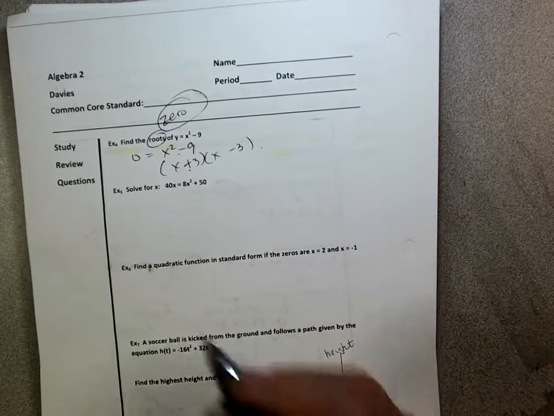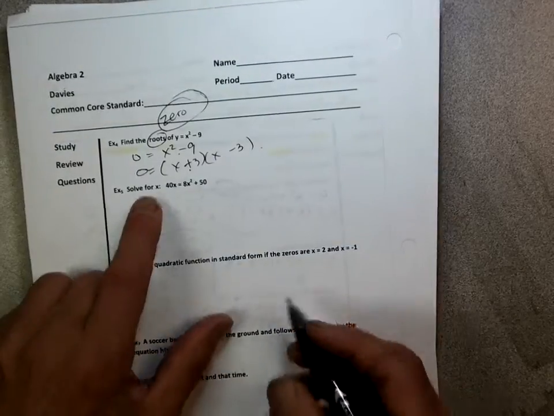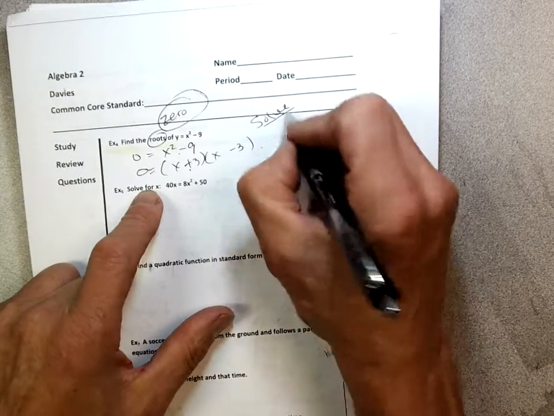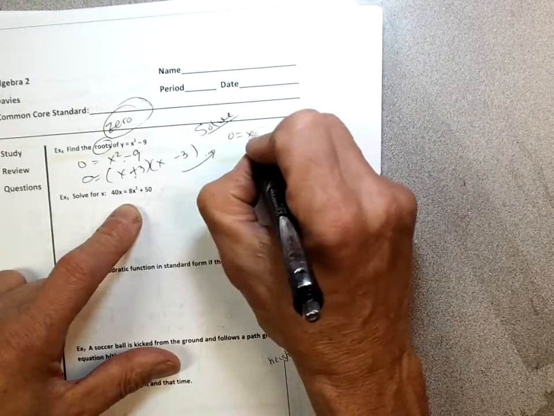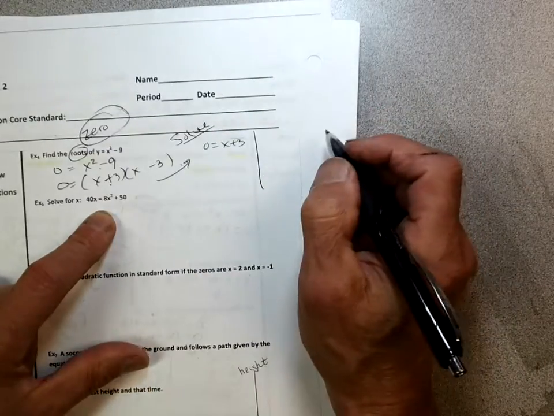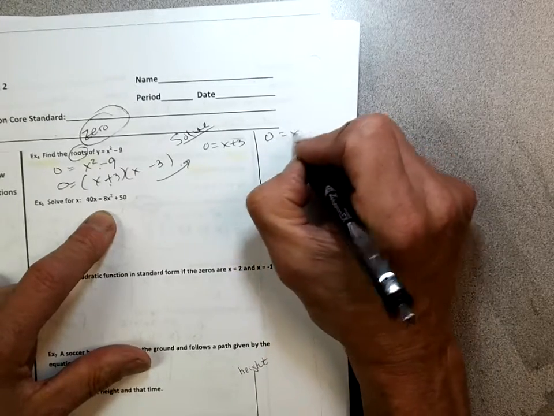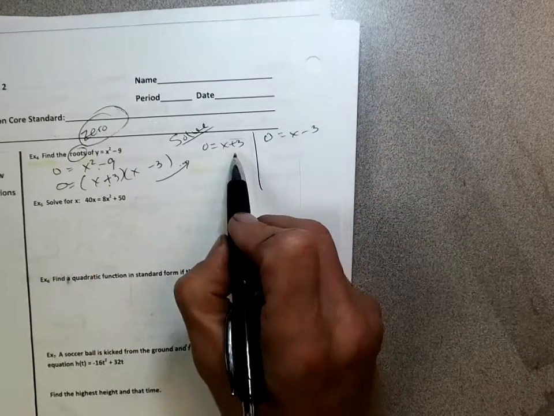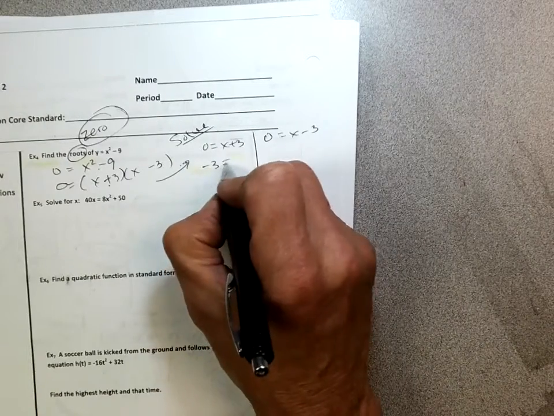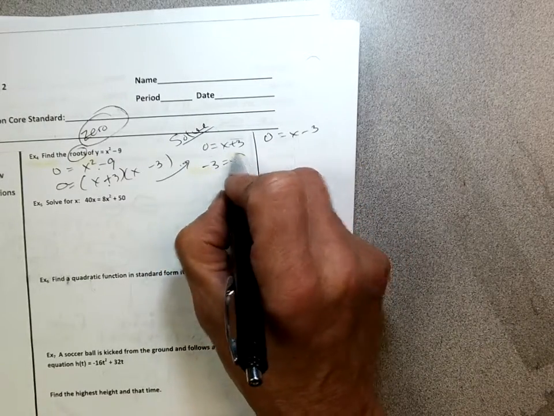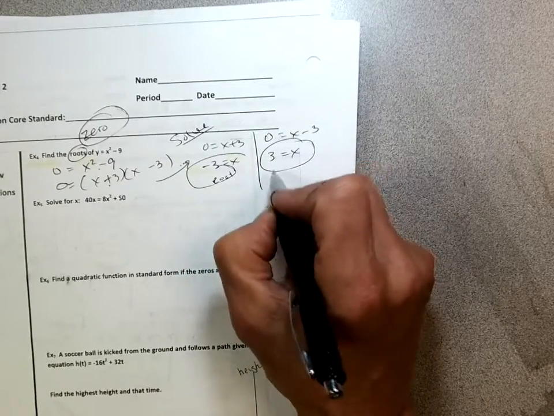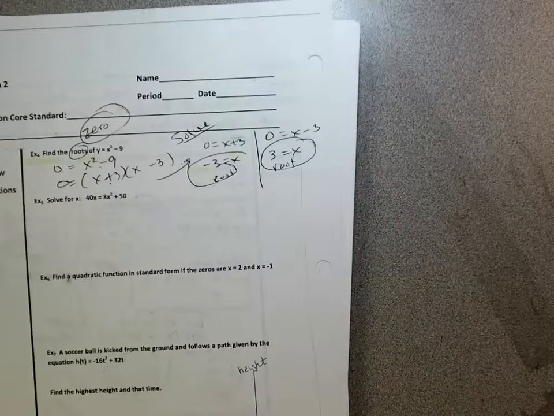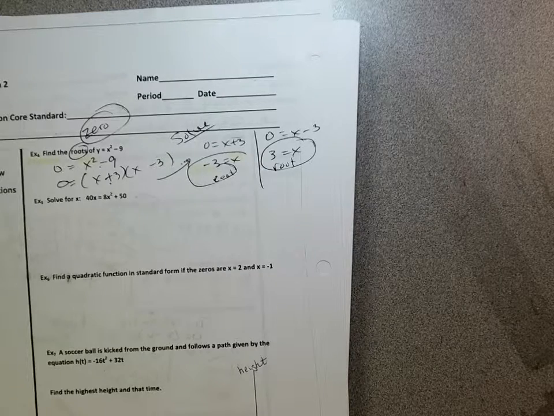Now, this is easy to solve. I've factored. Let's solve. So I'll do that over here where I have room. 0 equals x plus 3, and 0 equals x minus 3. Minus 3, minus 3. One answer is negative 3. That's one root. Plus 3, the other is 3. That's the other root. Remember, root and zeros and x-intercepts all mean the same thing for right now.